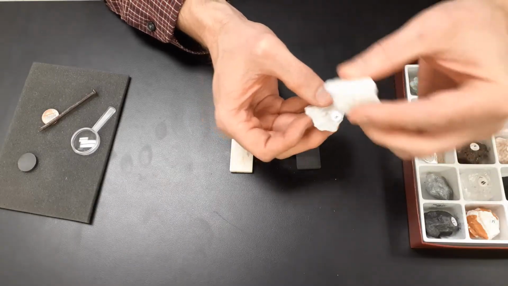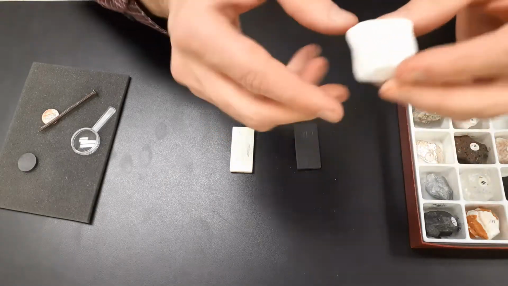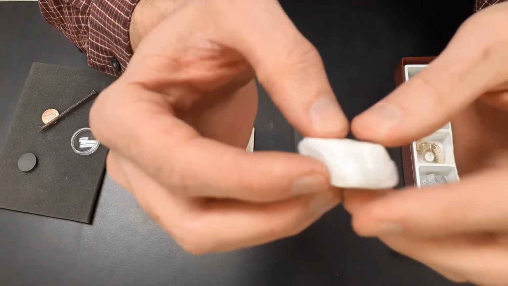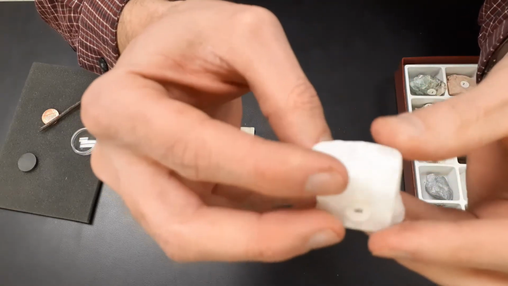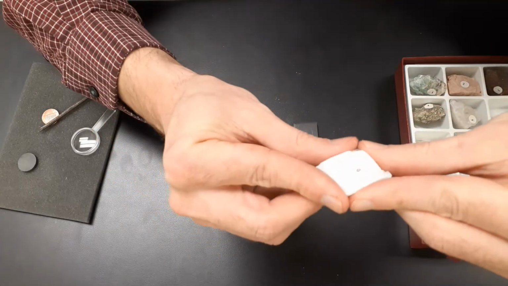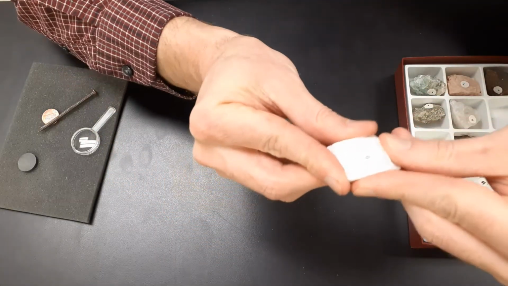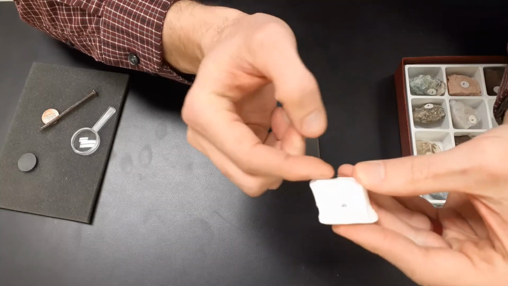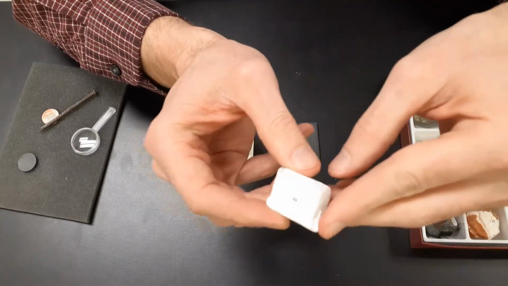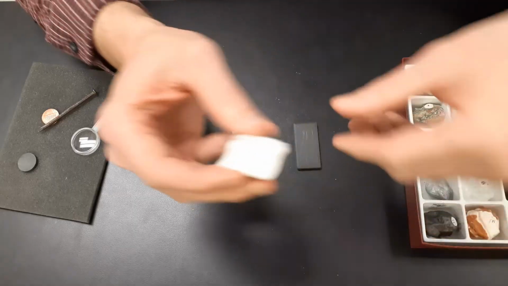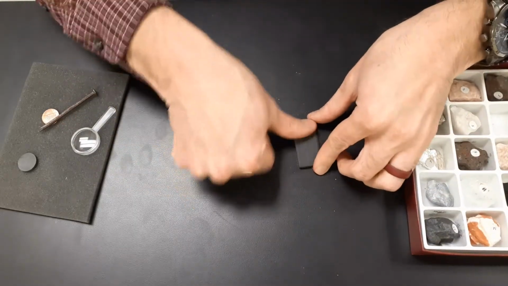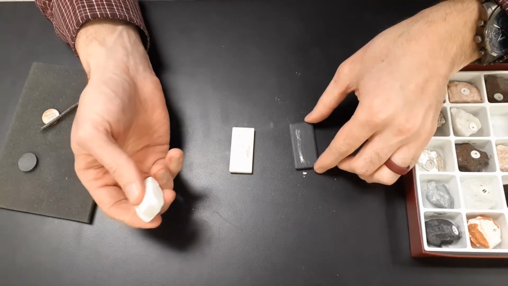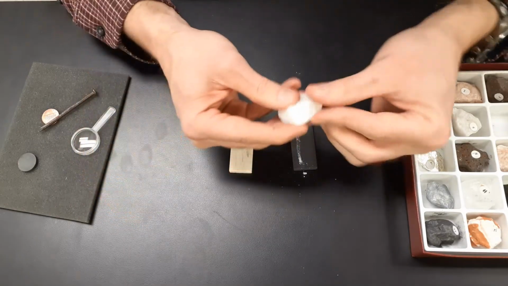Looks pretty similar to number 5 as far as its color here being white in appearance. Okay, but you can kind of notice now, you're definitely getting kind of a clear, not like a perfect cube shape, but definitely has some nice clean edges on number 6. So let's test its streak. Yeah, nice, easy to see white streak.